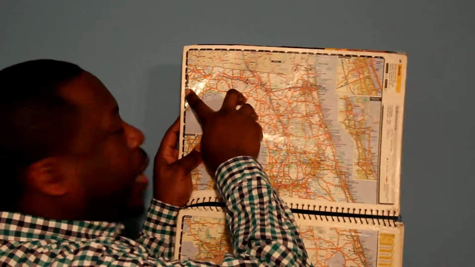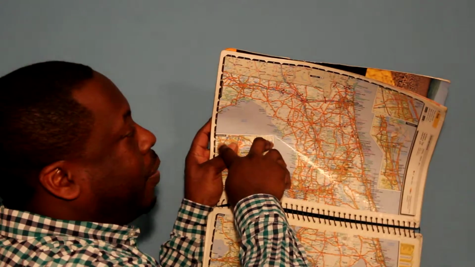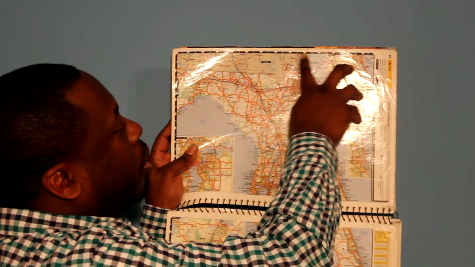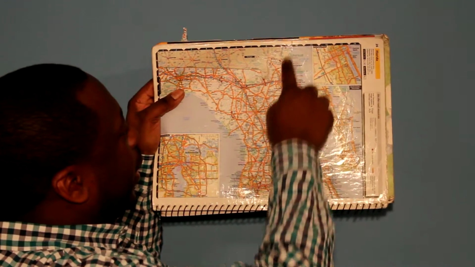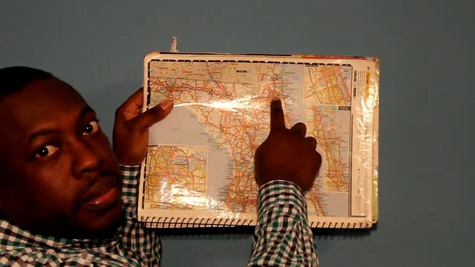You have letters that run along the left-hand side of the map and numbers that run across the top and the bottom. You find the coordinates B9 and there's Jacksonville, Florida. Now, you see where your destination is. The easiest thing to do is to find an interstate that goes through that destination. For Jacksonville, Florida, Interstate 95 goes through that destination.